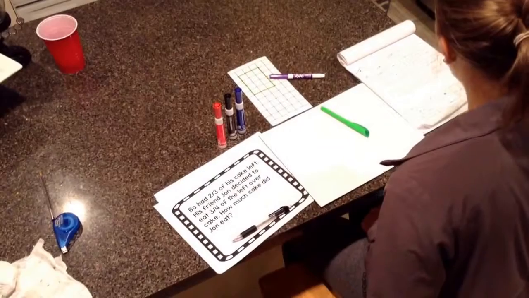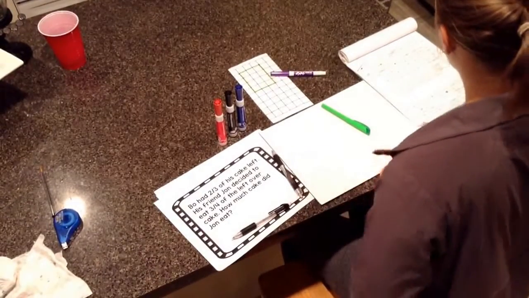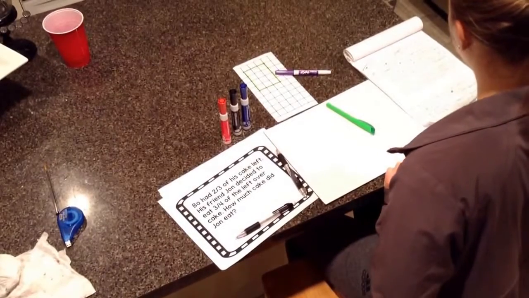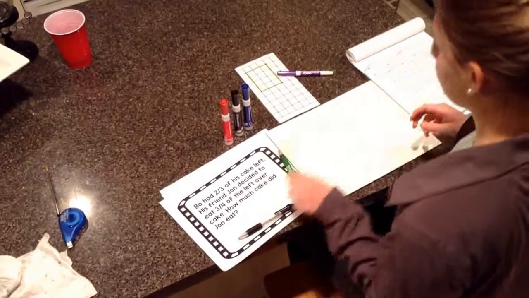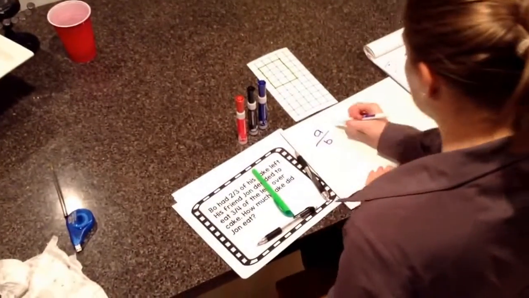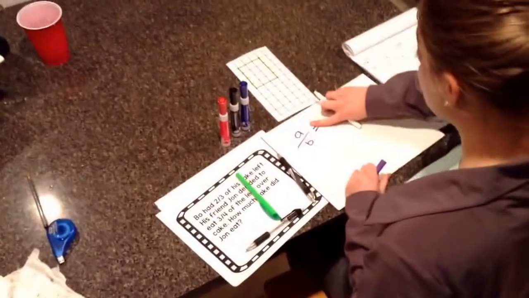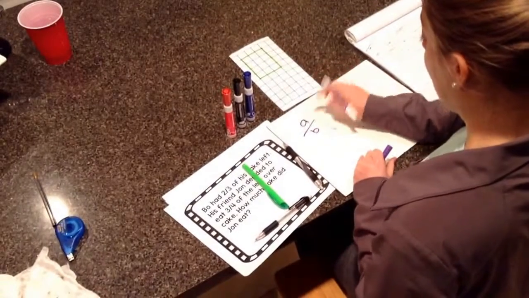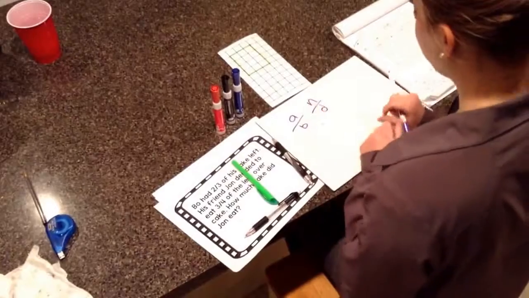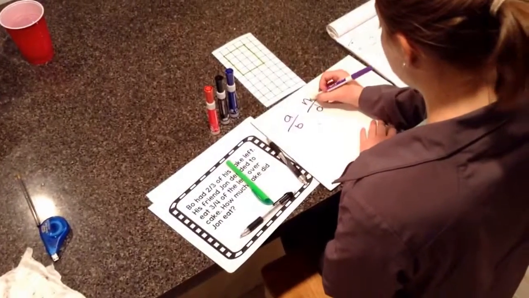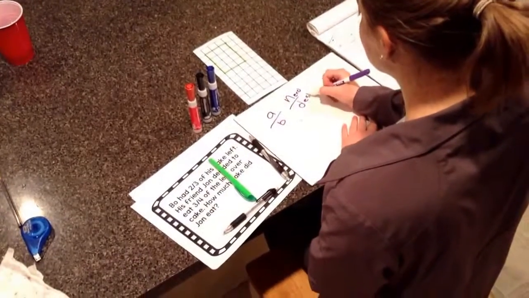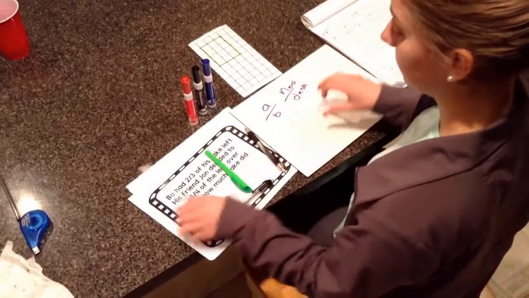Parts of a whole would be like A over B, where B is represented as the whole and A is parts of the whole that we are looking at. So pretend that A over B is equal, and so what we need to know is A is the numerator and B is the denominator. An easy way to remember this is numerator would be a nerd, and the denominator would be a desk. So nerd on the desk.